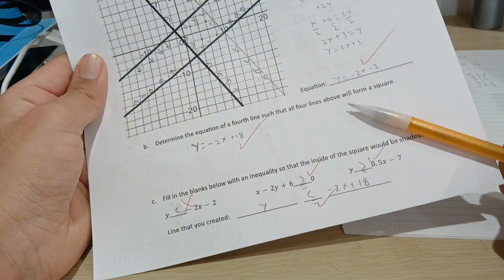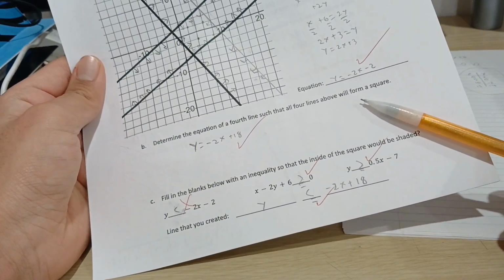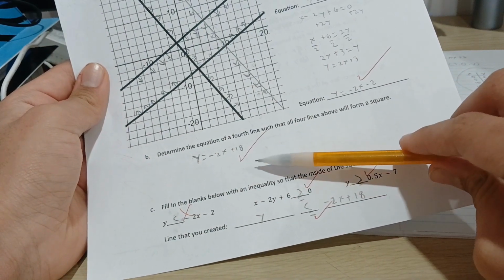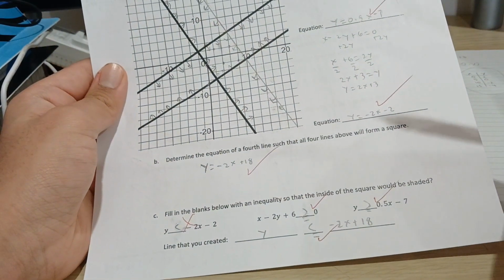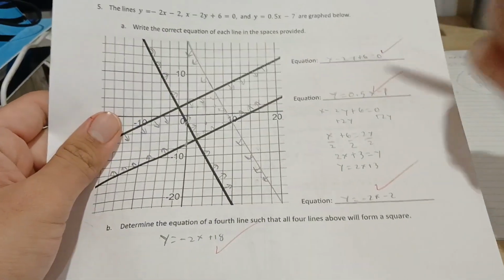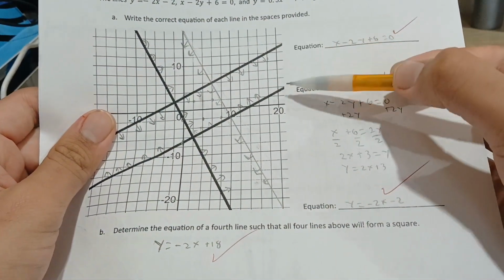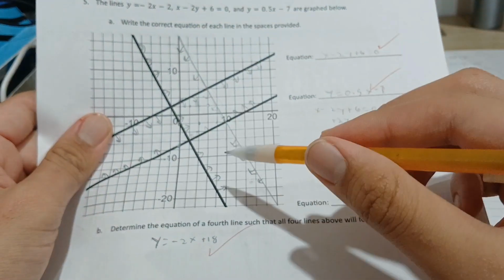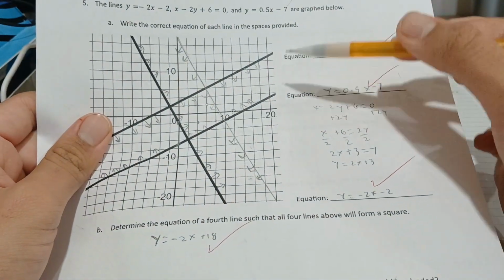Determine the equation of the fourth line so that all 4 lines above will form a square. So I did y equal to 2x plus 18, which is correct. But this is where students get confused about how I figured it out. So let's look back at the graph. We're going to look at these two only. Let's forget about this line and this line, which I drew. Just look at these two lines.